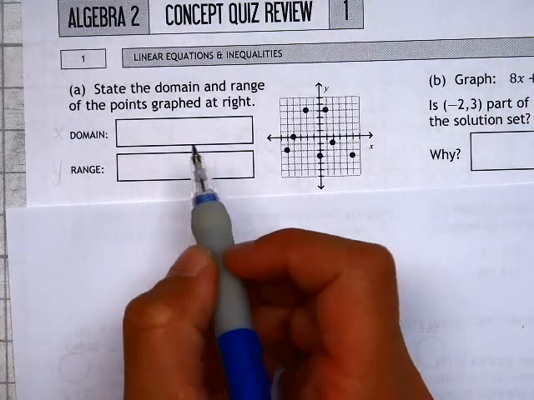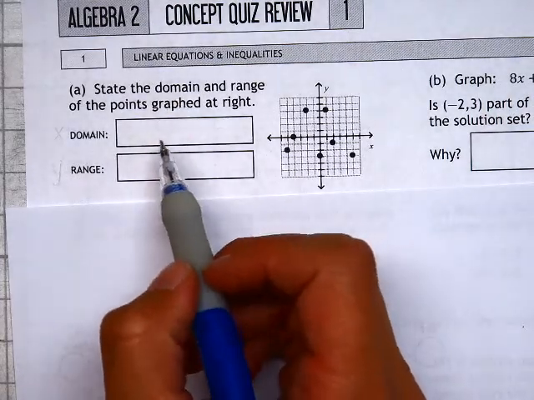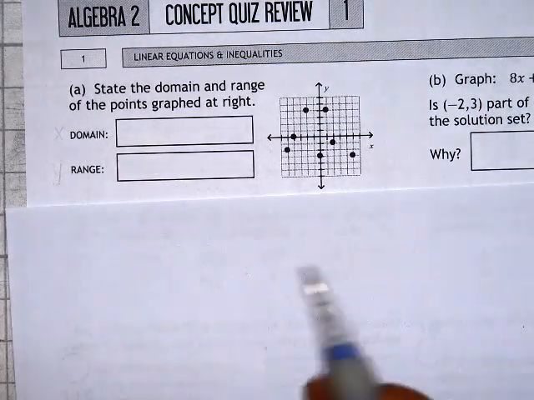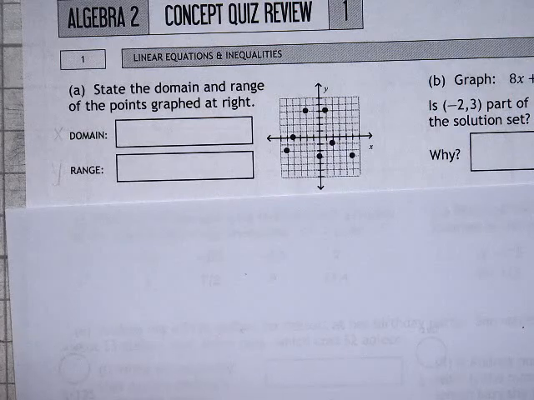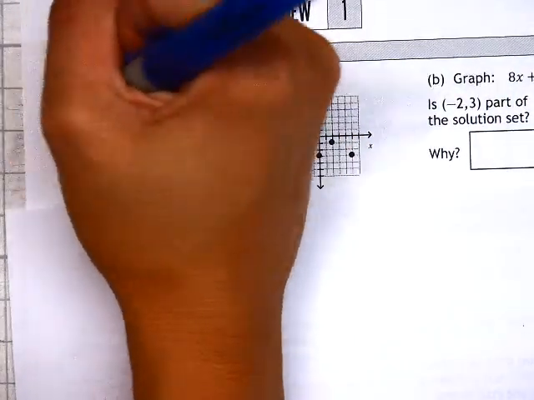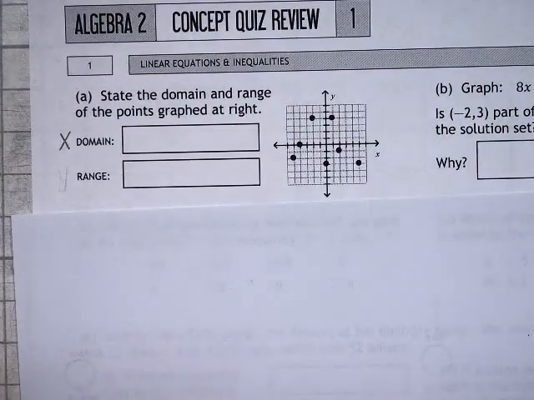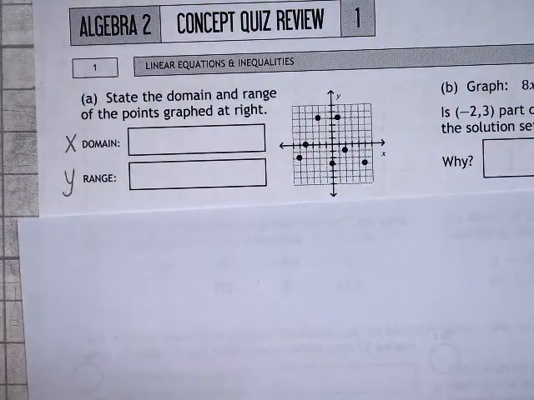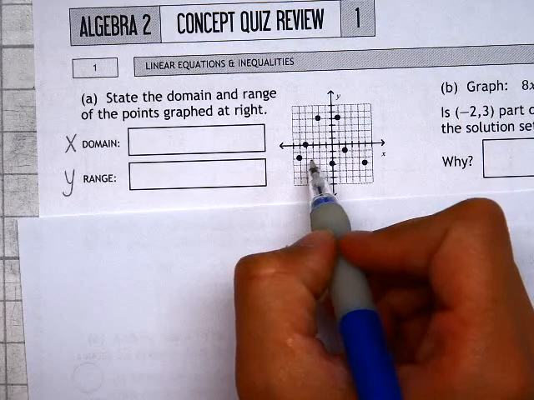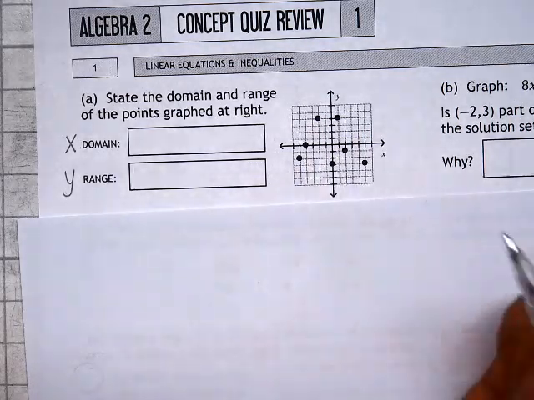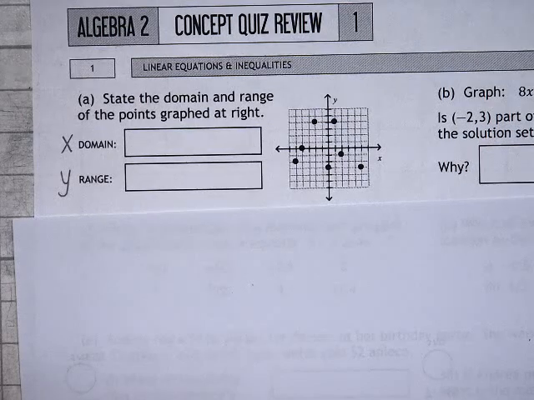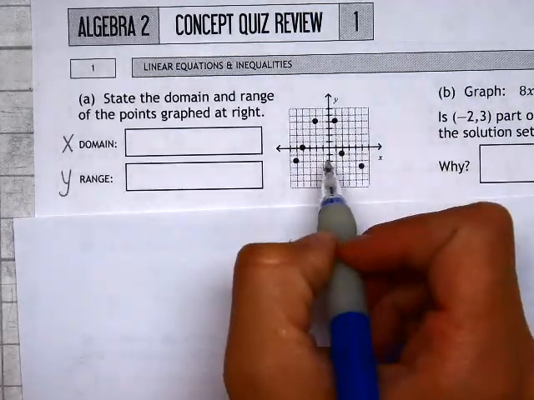Okay, we're going to start off by looking at concept number 1, letter A, and we'll talk here about domain and range. The word domain refers to the x values that a function has, and the word range refers to the y values that a function has. So we have to look at a point, for example, and we have to look at its x values and its y values separately. One of the most helpful strategies I saw people do on the quiz that seemed to help get them right was to look at one point at a time.